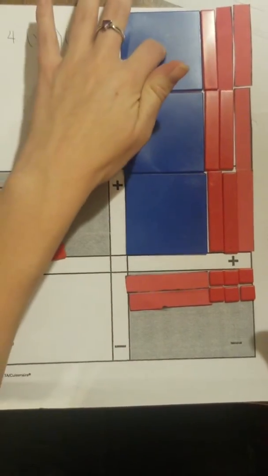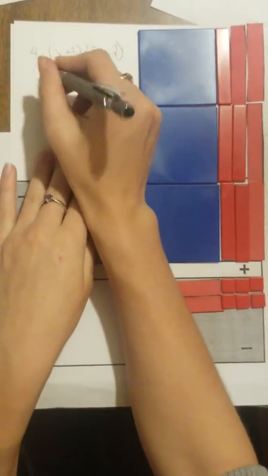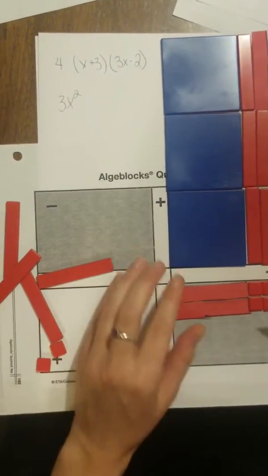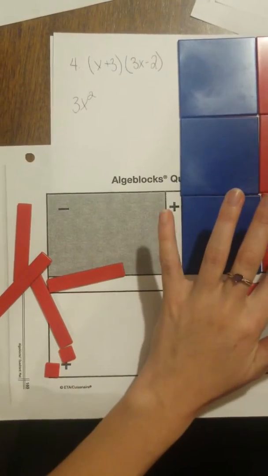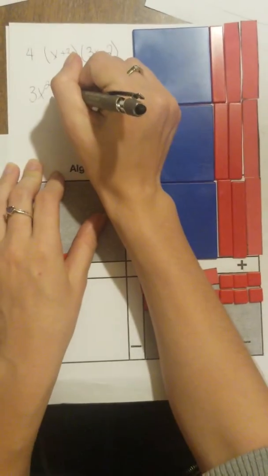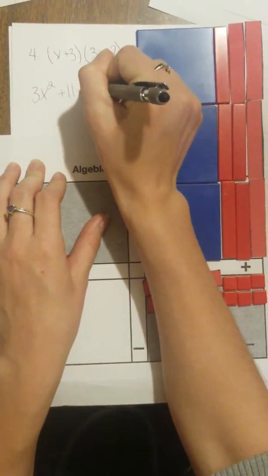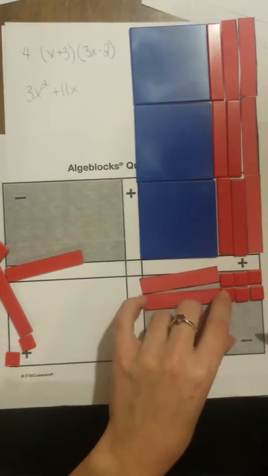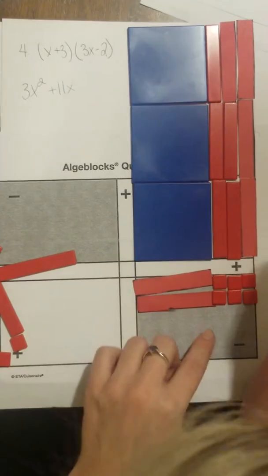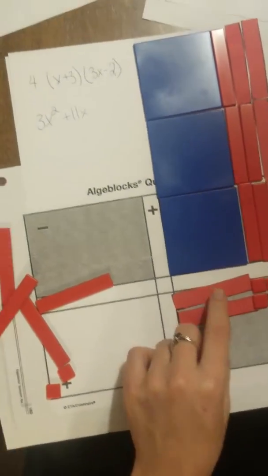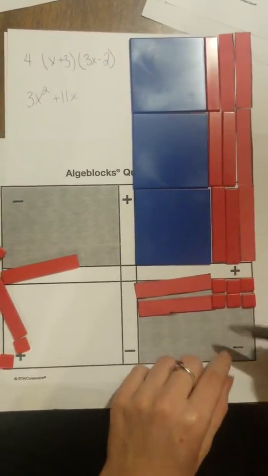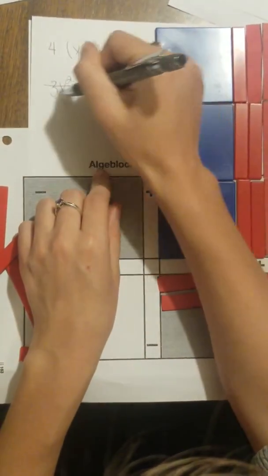1, 2, 3. 3x squared. How many x's? There's 1, 2, 3, 4, 5, 6, 7, 8, 9, 10, 11. So plus 11x. And then how many ones? There's 1, 2, 3, 4, 5, 6. But this is tricky. This is really tricky. You gotta pay attention.